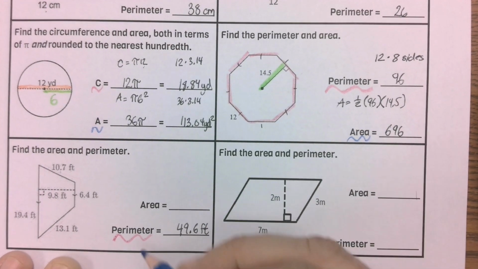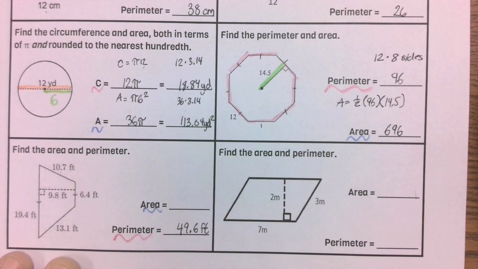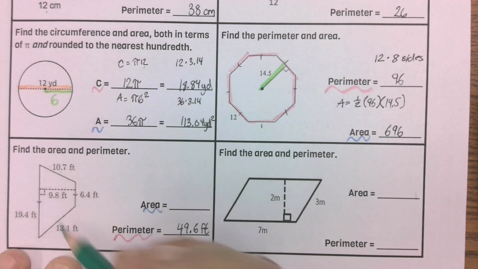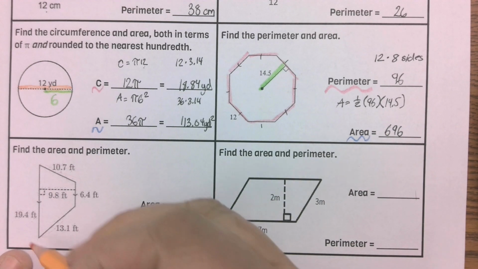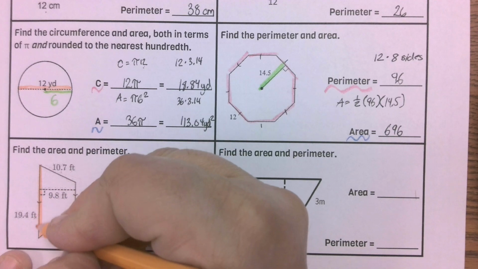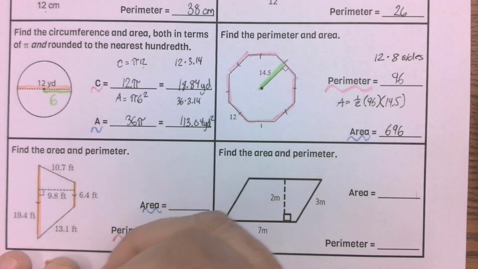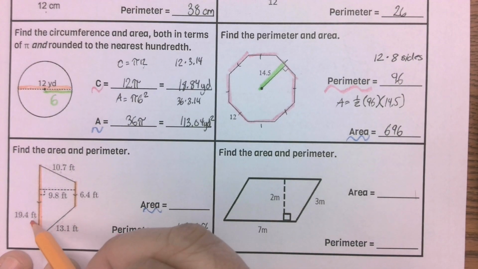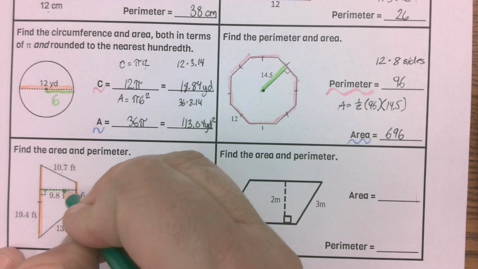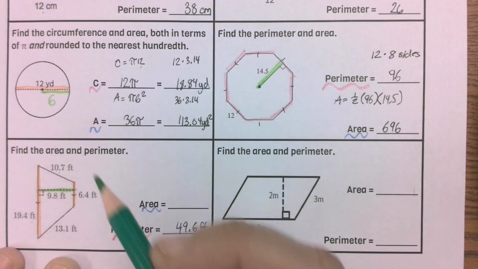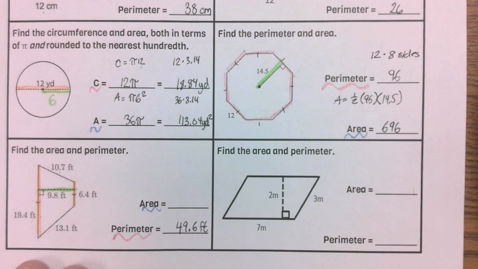And then area is the one where you got to be a little bit more careful because you're using base and height. Now remember, the height is going to connect the two bases, and in a trapezoid, which this is, there are two bases, and they are parallel to each other. So I have a base and a base that are parallel to each other. You have to use the sides that are parallel to each other, and the height should be the distance between the two bases.